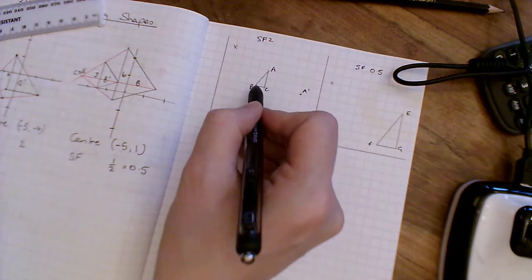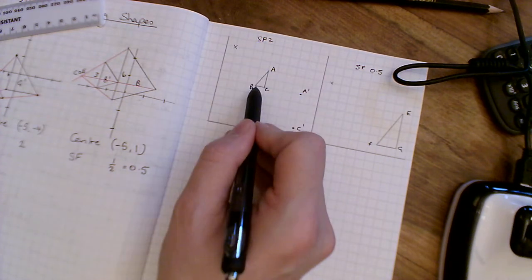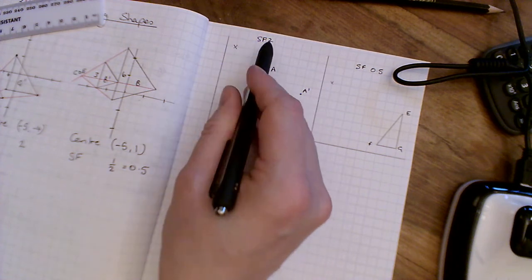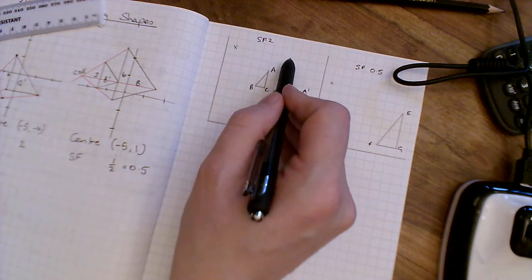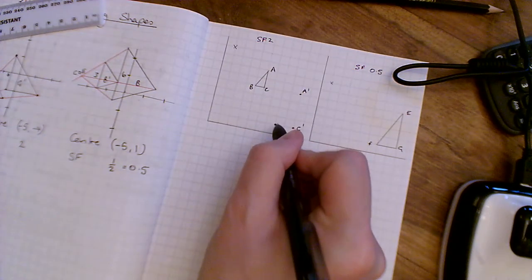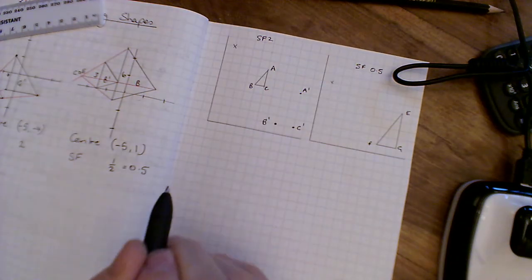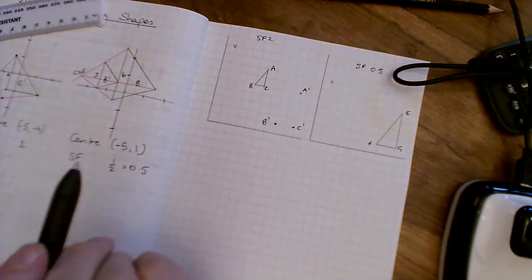And on this point here, to get to there, I go 3 across this time and 4 down. Twice as much is going to be 6 across and 4 down goes to 8 down. So 6 across, and then 8 down is going to be here, is where B dash is going to be. Okay, and then I could draw the shape in, and I could show the projection lines, and we'll all end up back there.